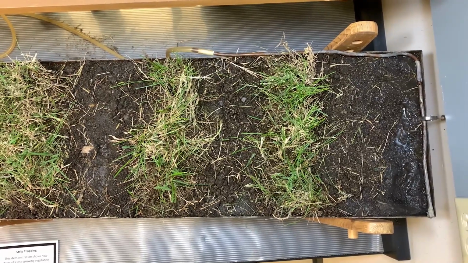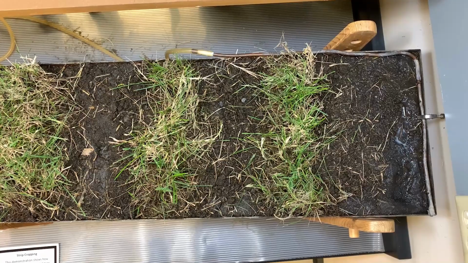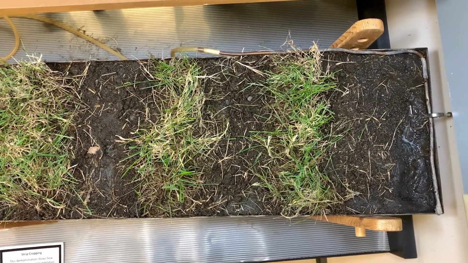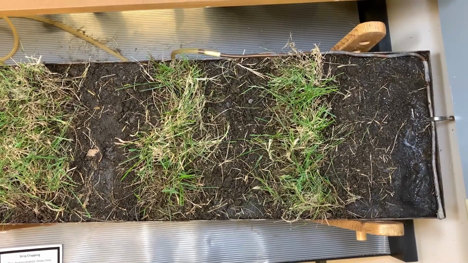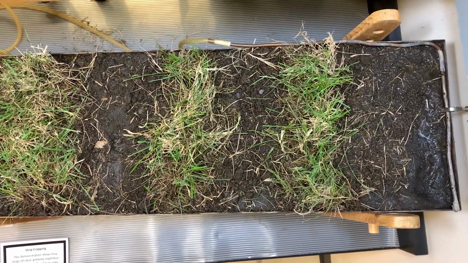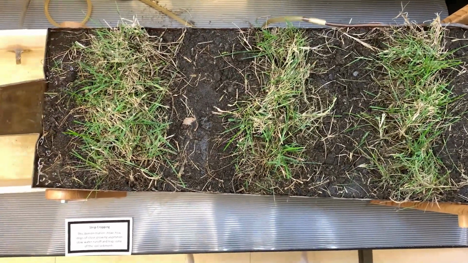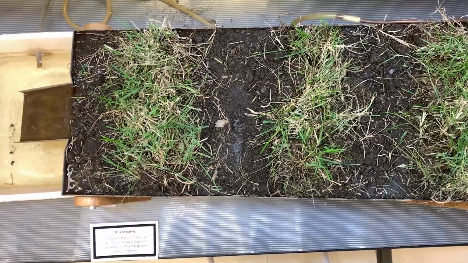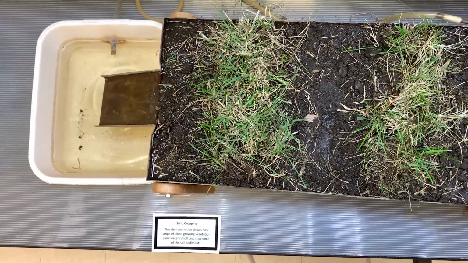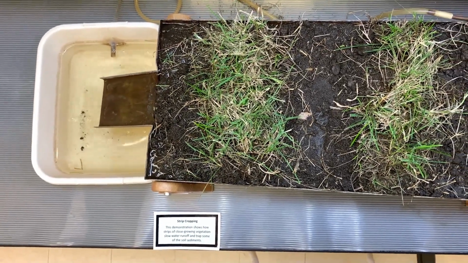This is the third soil pan. Again, the same soil type, same velocity of water, but this time we add the strip cropping. So we see that by adding the strip cropping, we protected soil way better, and we have less soil erosion. As you can see, less sediments in the bucket down there. So that's how these three managements will impact soil erosion.